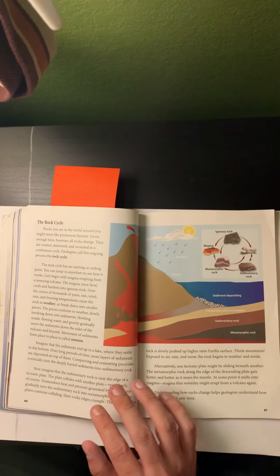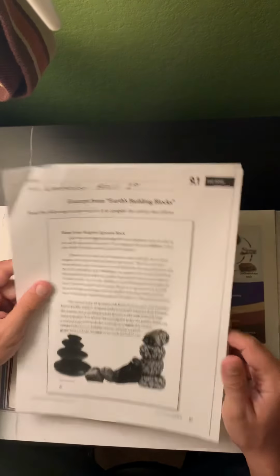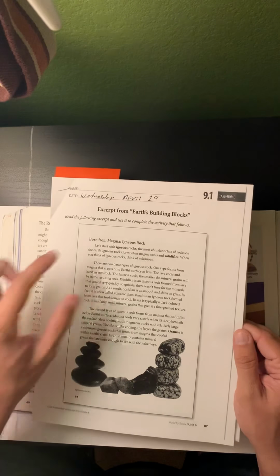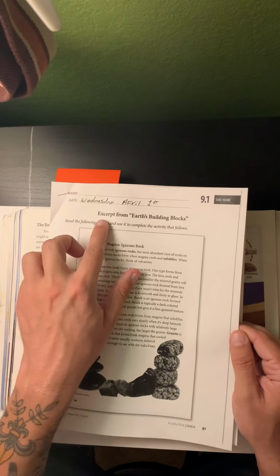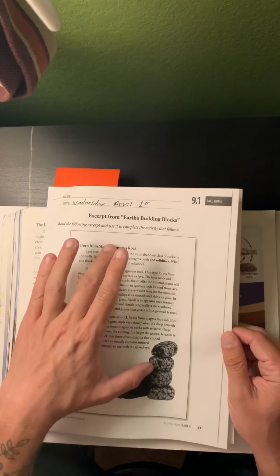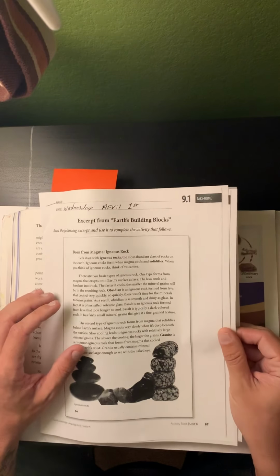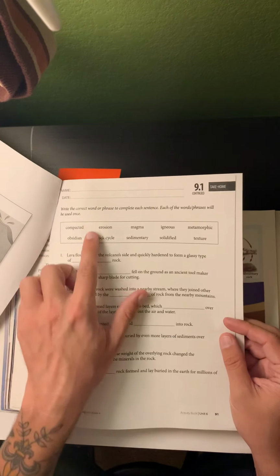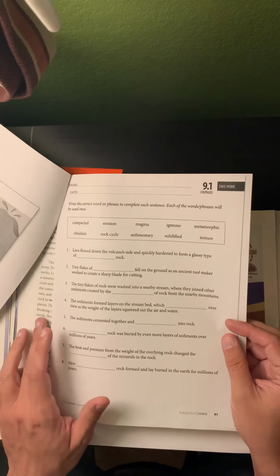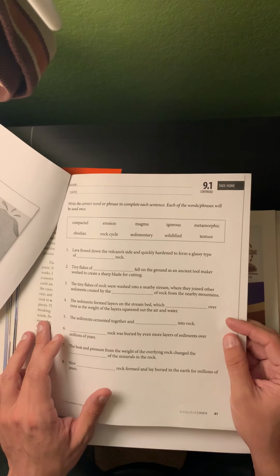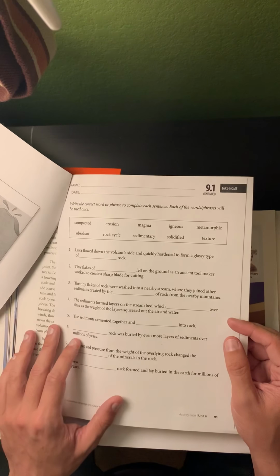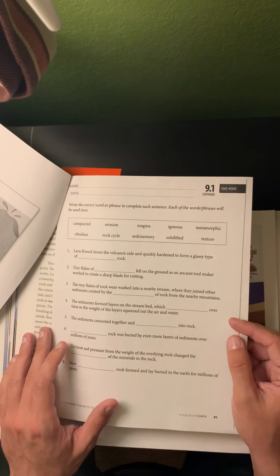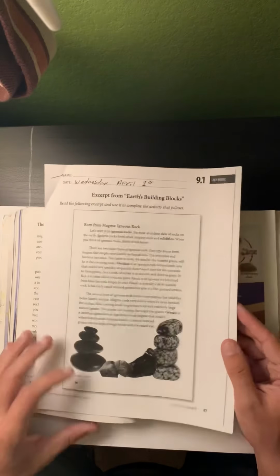So thank you for watching the video. As a reminder, if you have the packet, this is 9.1. It says Wednesday, April 1st, excerpt from Earth's Building Blocks. It gives you some of the same things I read out to you, or if you have the book at home, you can read along. And then you're going to answer these 10 questions. I put these into a Google form. If the Google form is for some reason not working for you, you can always take a picture of it and submit it to me.